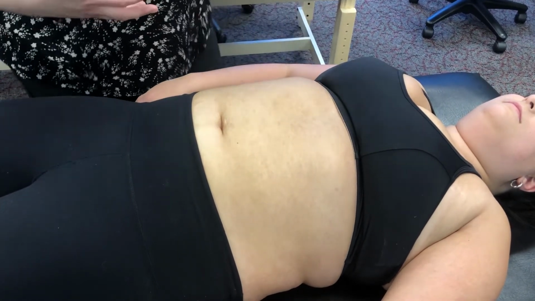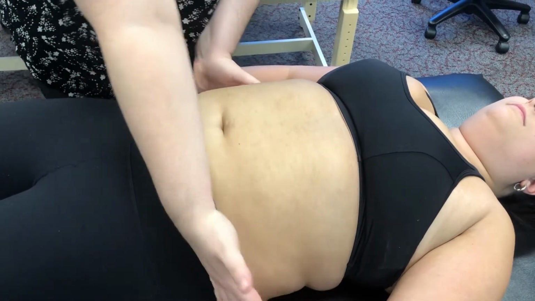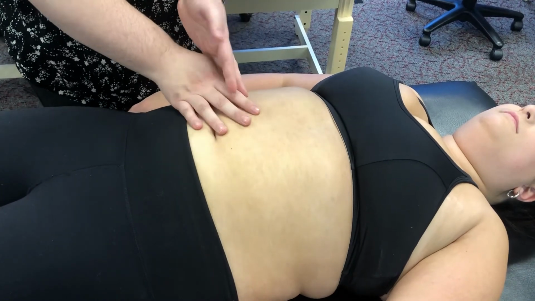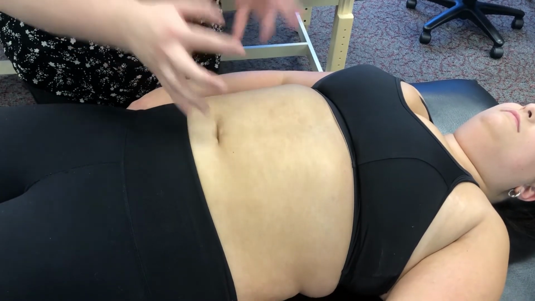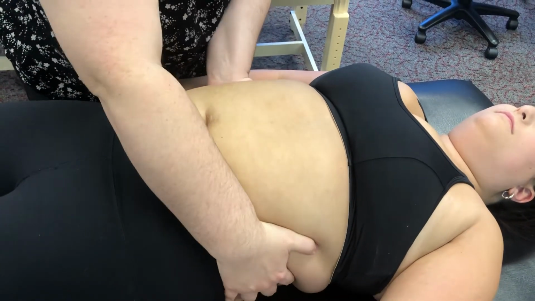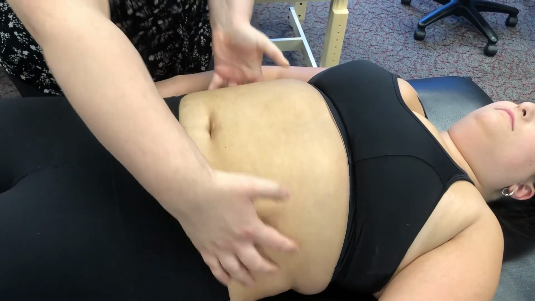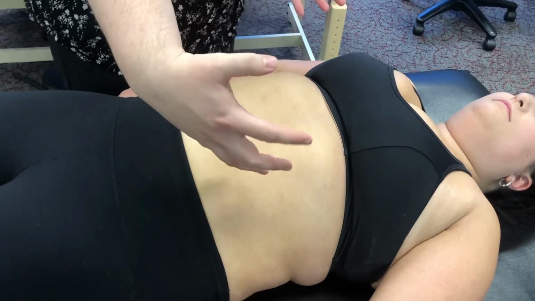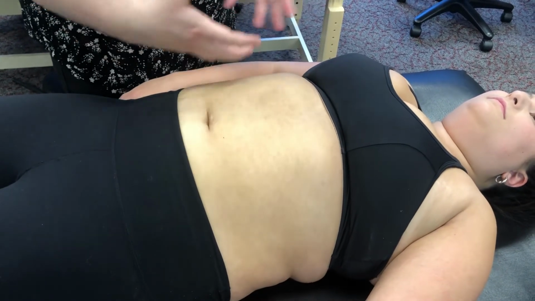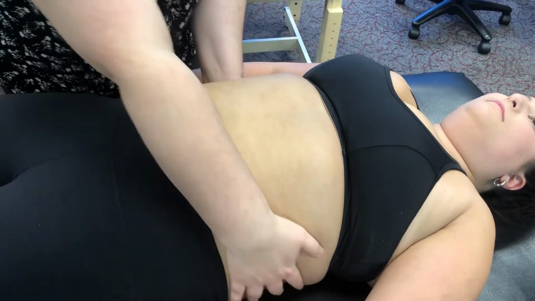Our last one is going to be transversus abdominis. So transversus abdominis is going to connect all the way from the back, from the thoracolumbar fascia, iliac crest, ribs, and it's going to wrap around to come and insert into the abdominal aponeurosis. So really for this one, it's going to come all the way around. So we're going to come to the sides, grasp both sides, and kind of come in a little bit. What transversus abdominis does is it compresses the abdominal pelvic cavity for things like forced breathing or vomiting, coughing, things like that.